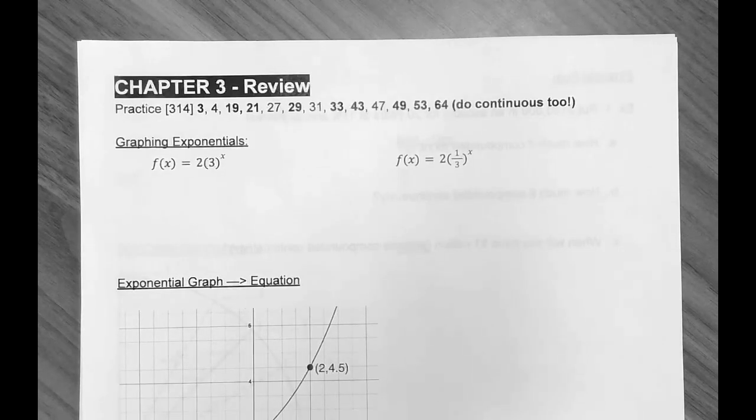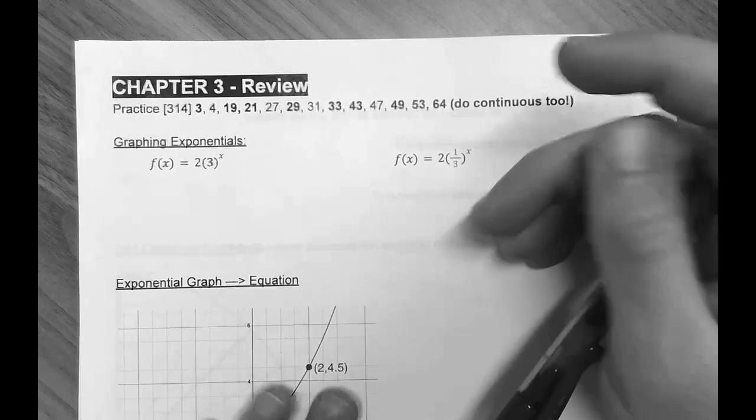Okay, guys, welcome back to part two of the final review guide for semester 1, 2024. We're on exponentials, chapter 3.